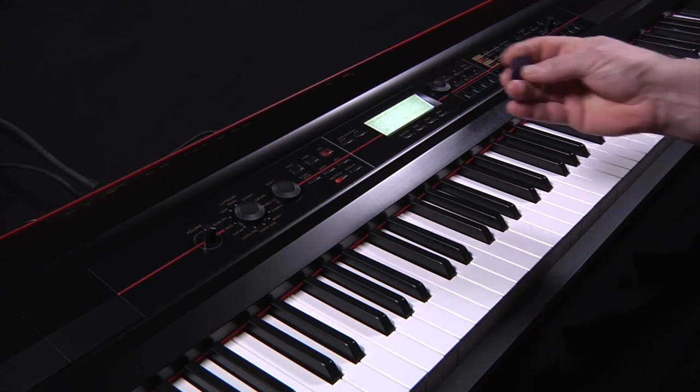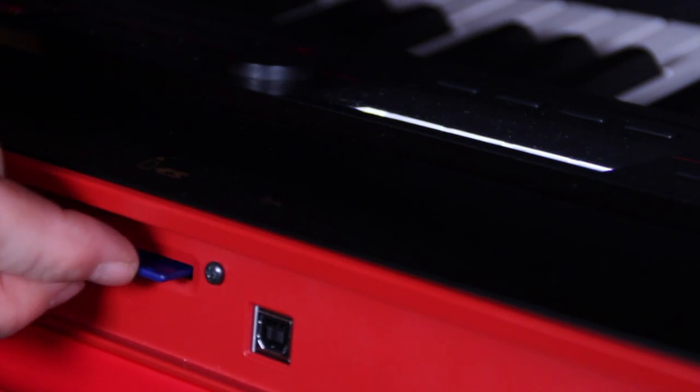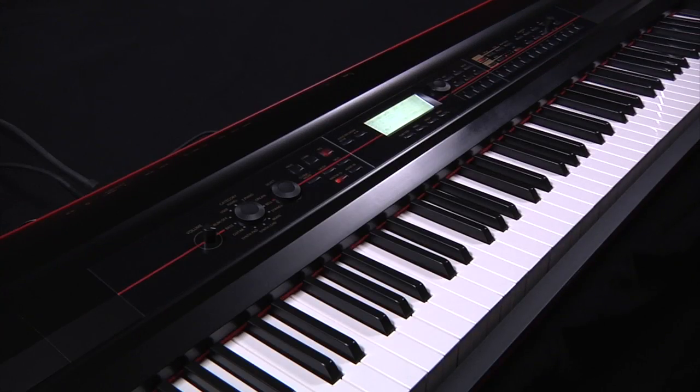Insert an SD card into the slot on the rear of the Kross. Before using a newly purchased SD card or an SD card that's been used by a different device, you need to format it first before using it with the Kross. This will erase all data currently on your SD card.